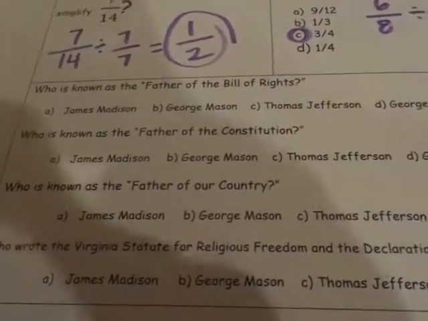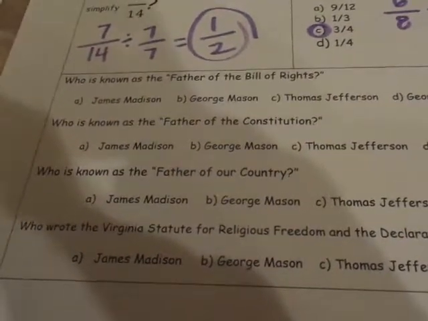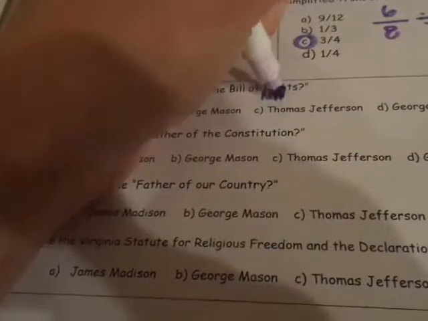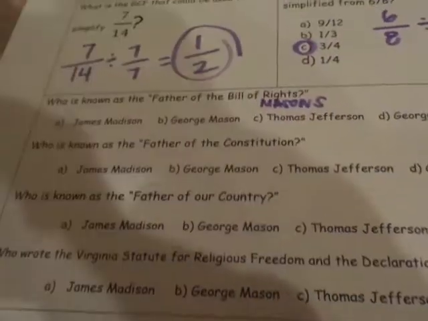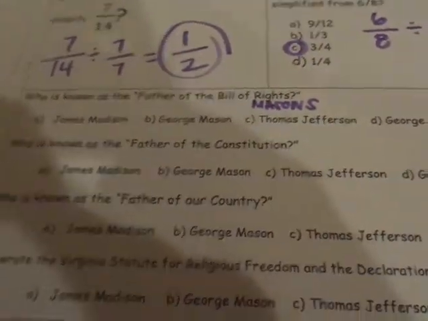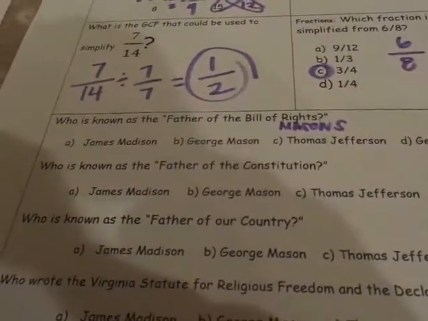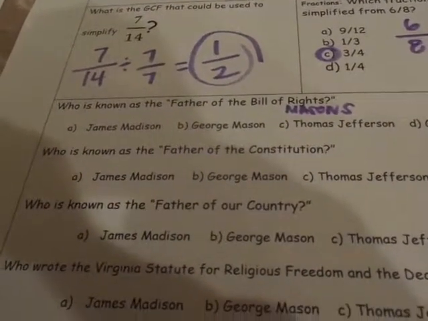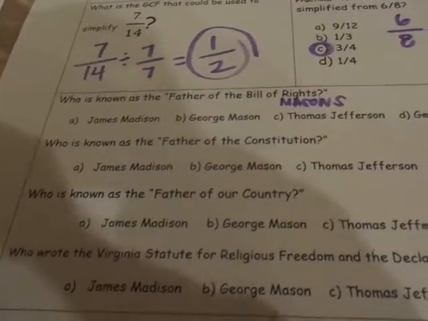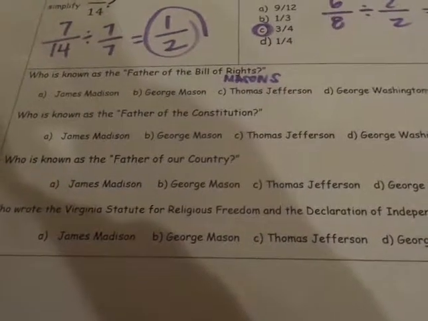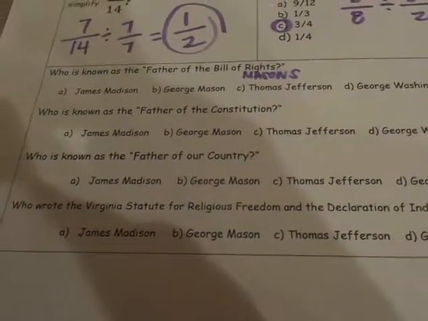All right, number 1. Who is known as the father of the Bill of Rights? Remember, his last name will match up with that. He wrote the Virginia Declaration of Rights, which was put in the Bill of Rights. That's why he's known as the father of the Bill of Rights. Who is known as the father of the Constitution? He wrote the Constitution and has a college in Virginia named after him.